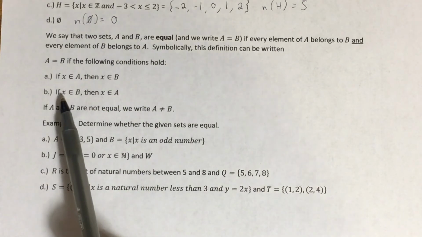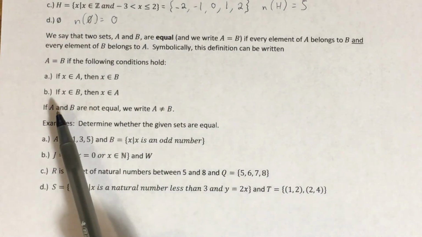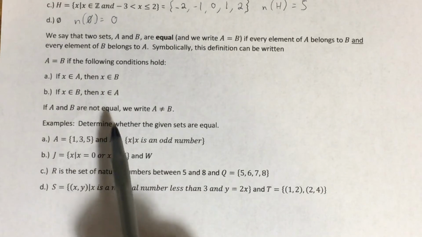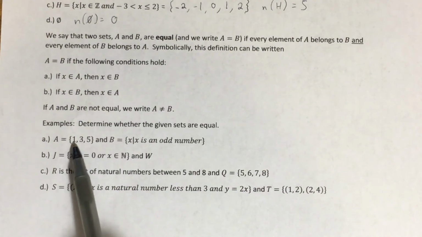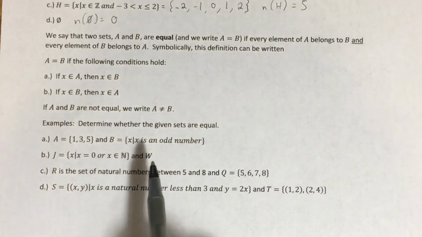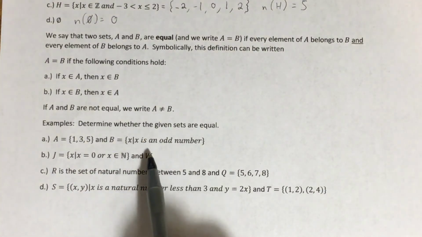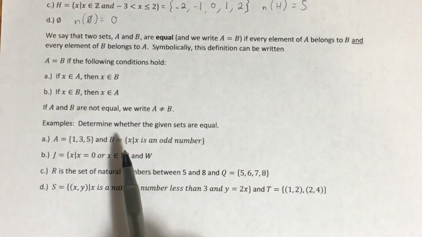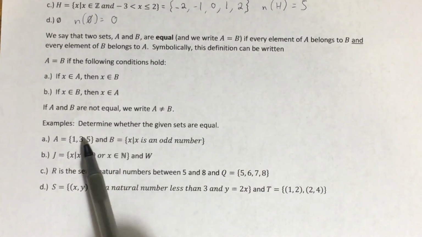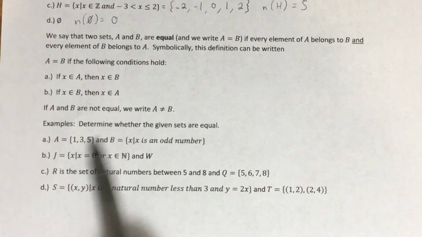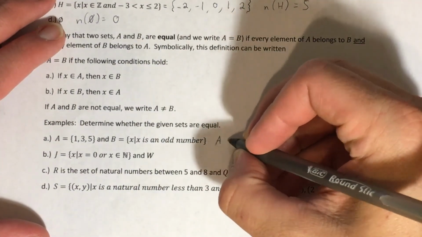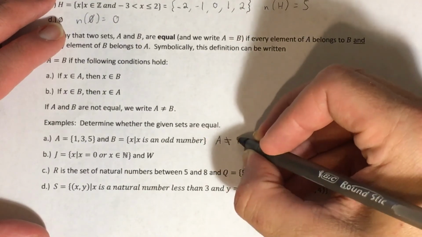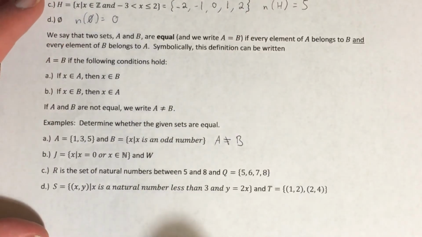Where we run into trouble is this second condition here. If x belongs to B, then x belongs to A. Well, there's more odd numbers out there than just these three. For example, B would contain the number 7. In fact, it would contain the number -1, because negative numbers can be odd as well. Those numbers are not in A. So that prevents this from being an example of set equality. I would say A is not equal to B for this first case.